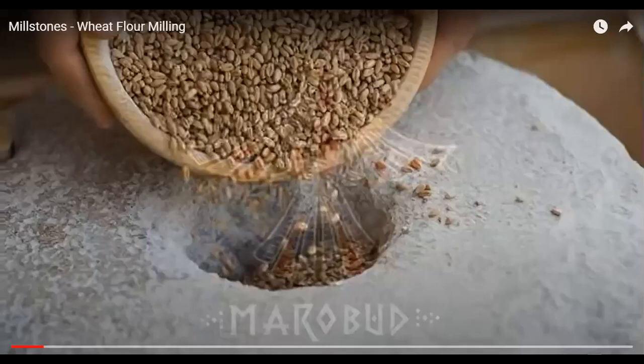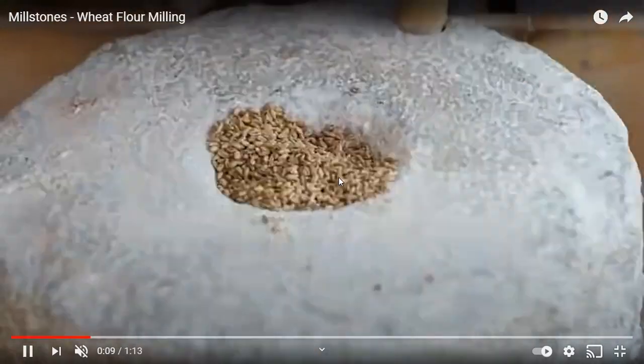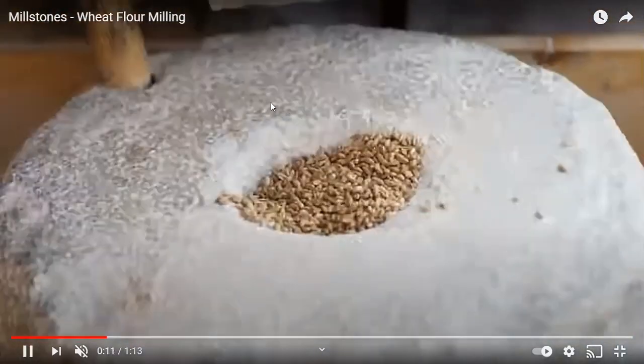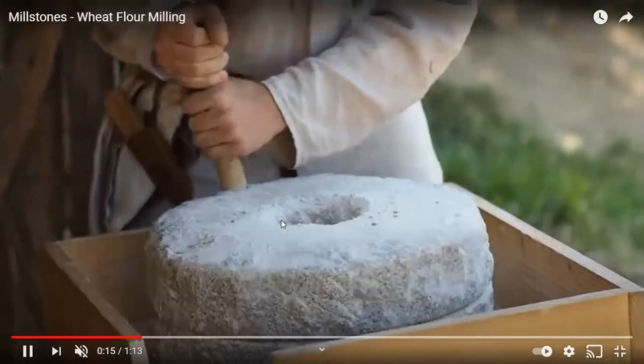Now children, I want you all to pay attention and see how the rotation effect is taking place in this hand floor grinder. See, the grains are poured at the center pivot point, and now this is being churned from the boundary.